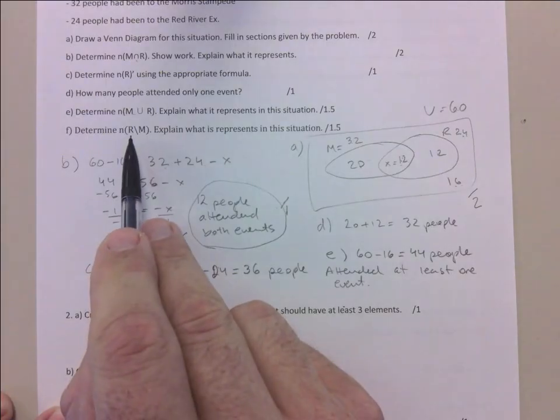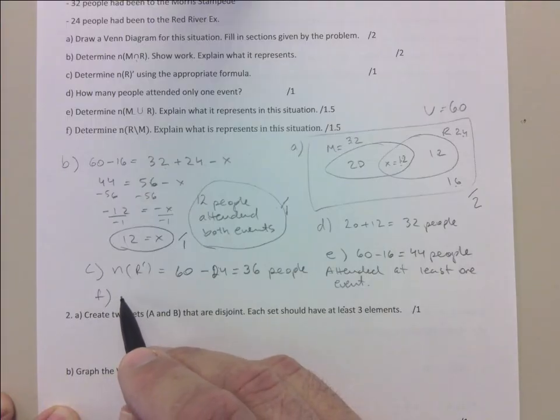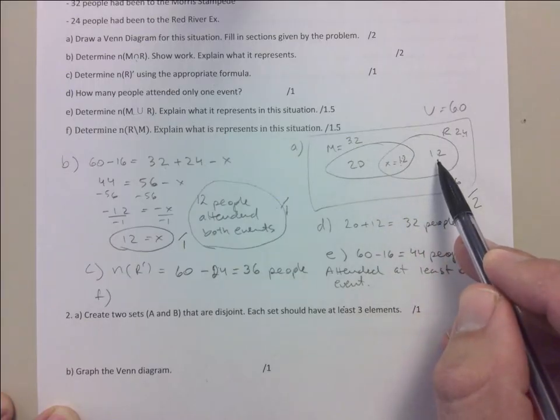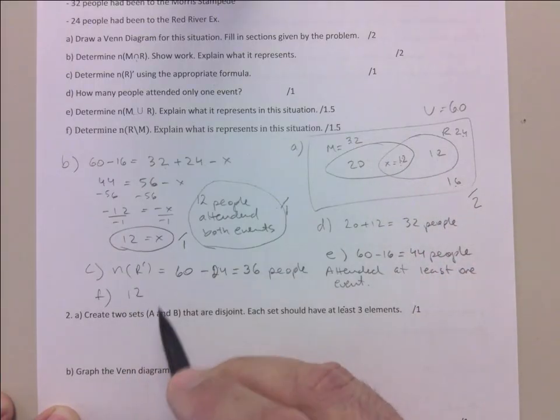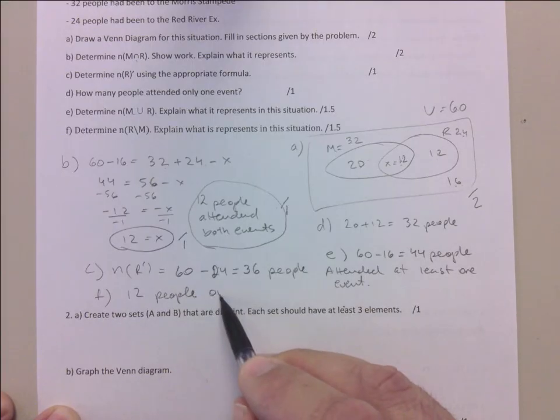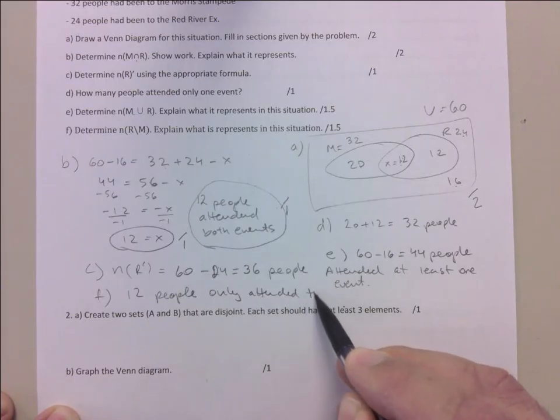What about the last one here? R, not M. In that case, you just want R, not M. So it's just the 12 here. 12 people, and I'll explain it right away, only attended the Red River X.